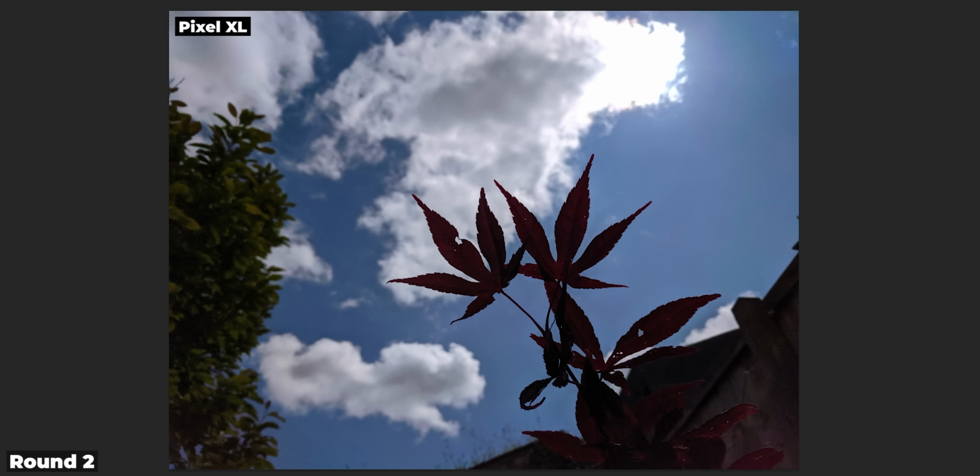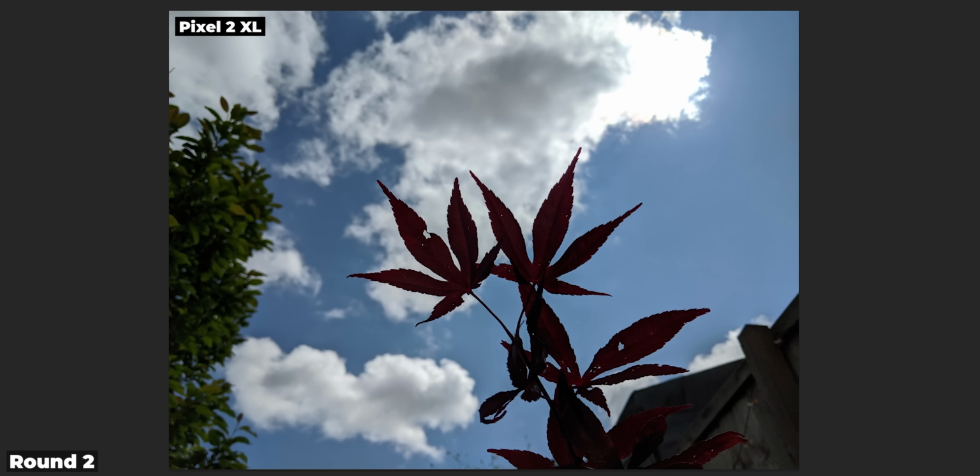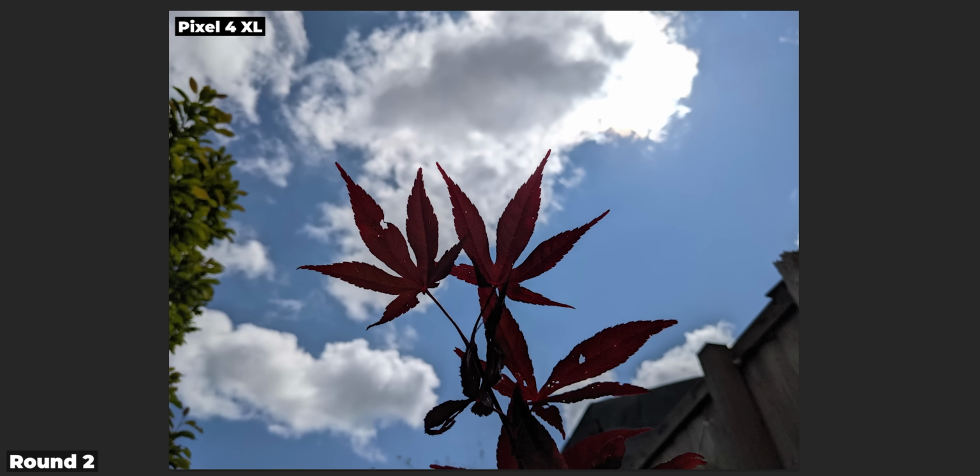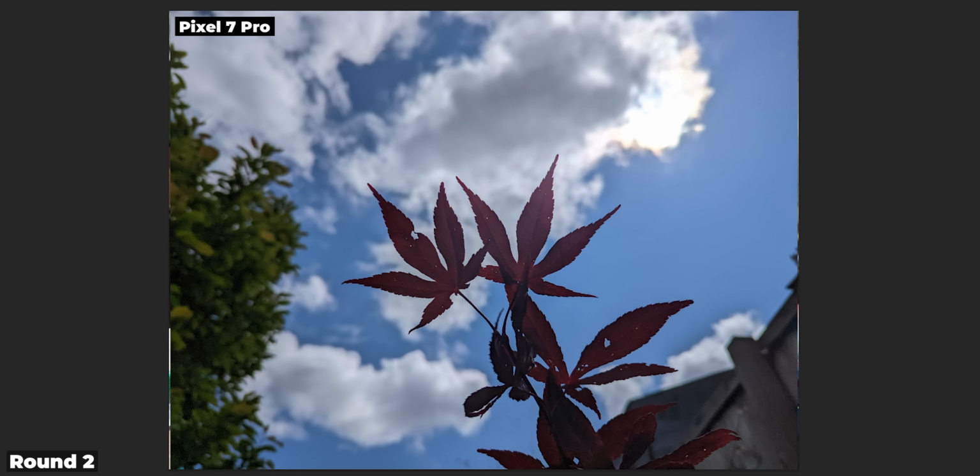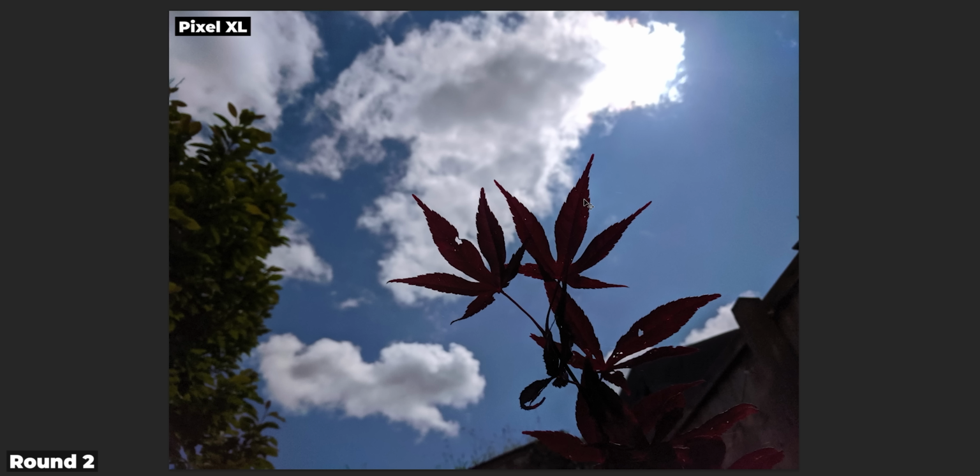Switching things up to quite a difficult scenario now, I'm just going to go through the Pixels very slowly so you can take a second, pause the video if you need to, and really see the details in each of these. But immediately you'll notice that this cloud in the background is quite blown out, and what we're looking at really is the detail in the red leaf here, but we also have the detail in the bush over to the left. The first thing I notice is that despite the smaller sensors in these earlier Pixels, there's actually not a lot of HDR blooming going on, which is essentially where you would see a highlighted outline around effects that needed to be brought down or brought up in Google's processing pipeline.